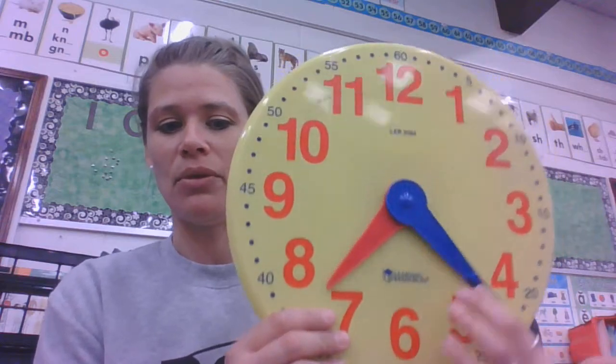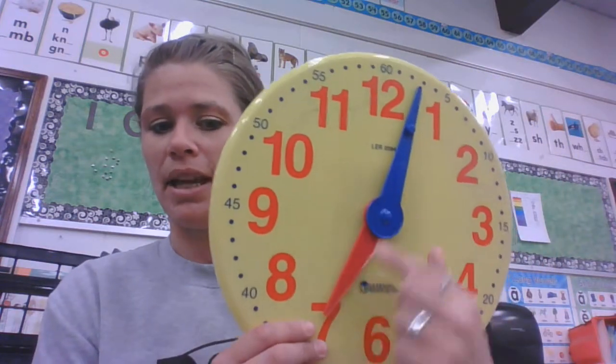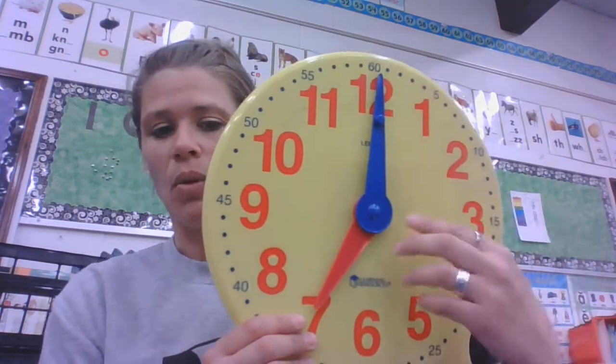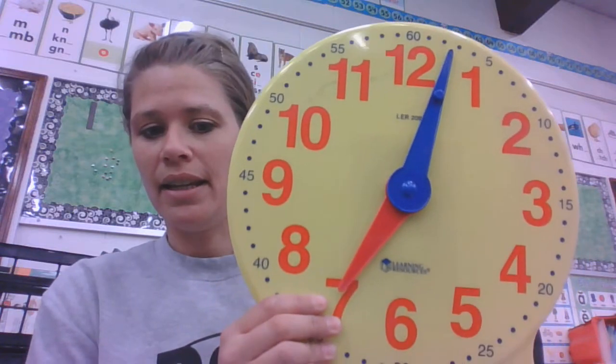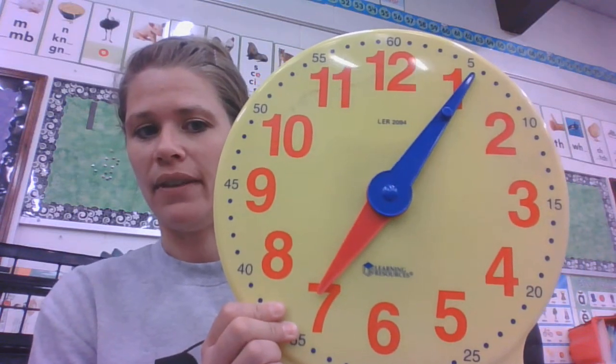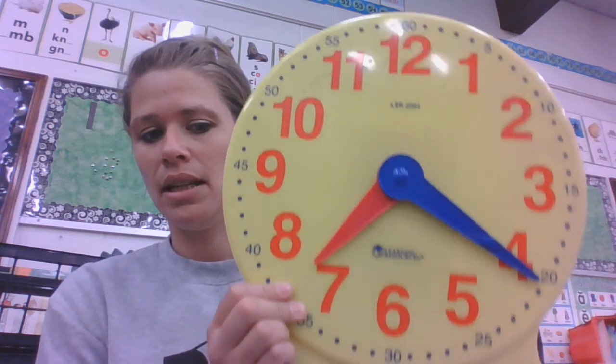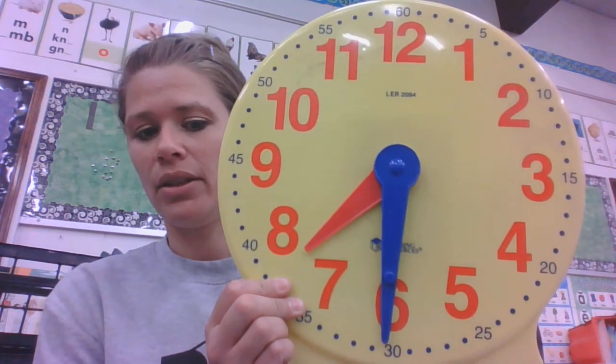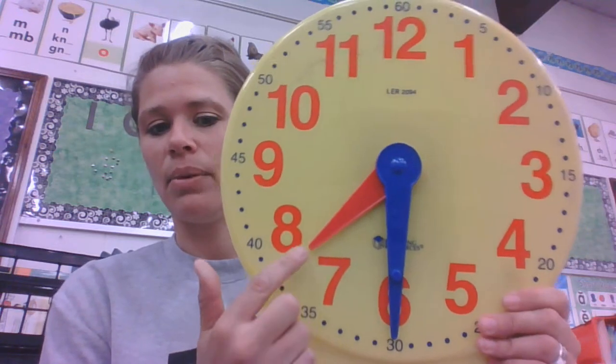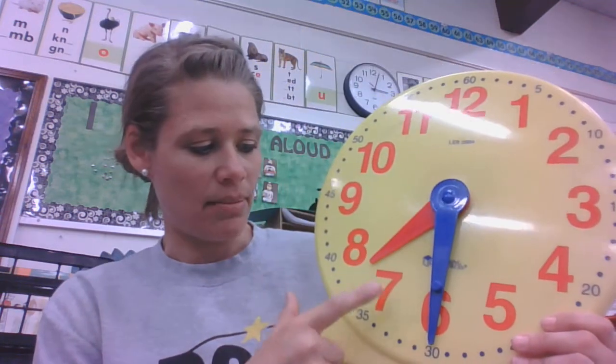If you notice, as I moved that, my hour hand moved as well. So watch as I do that again. Okay, watch my hour hand move. 5, 10, 15, 20, 25, 30. So now if I read this one, my hour hand is in between my 7 and my 8, but it's not on the 8 yet.